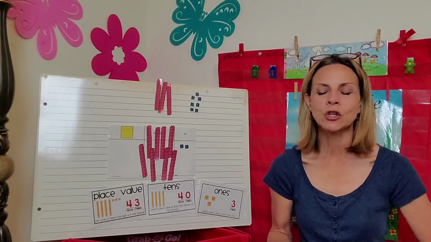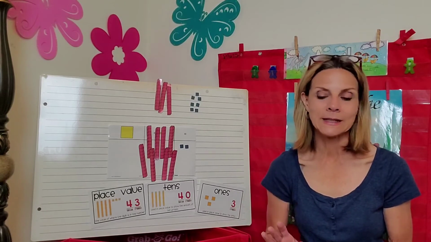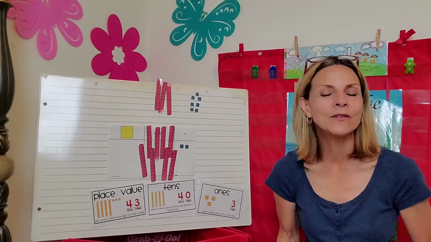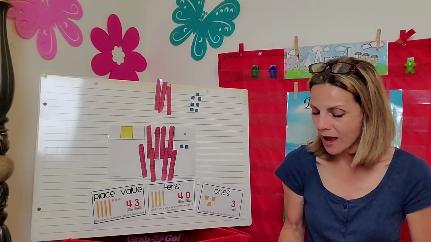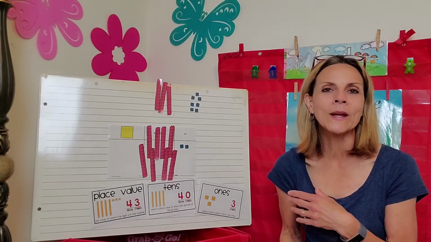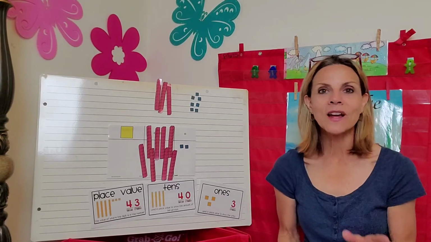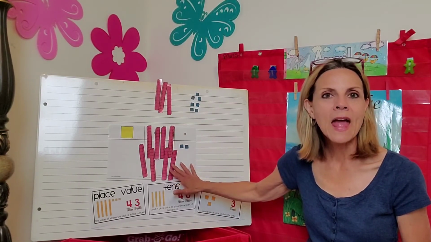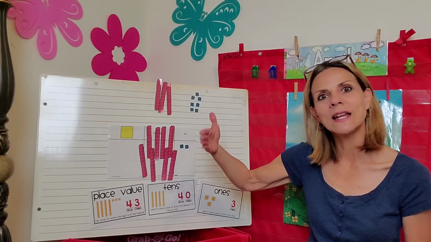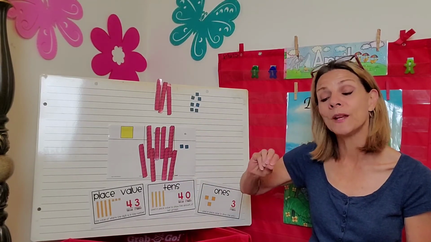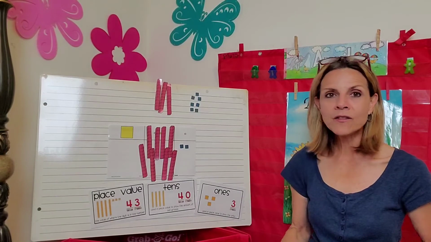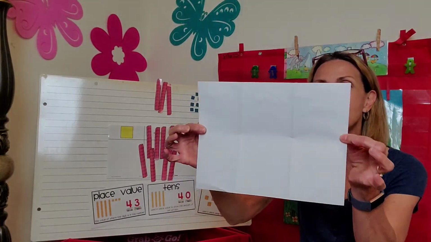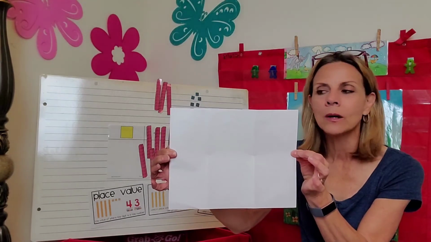So check those two and find it if you need it. And again, I've sent so much material over the last couple weeks, I don't know if I sent you a place value organizer. I think maybe I sent you one that just had tens and ones, which would be okay for you to use. But if not, you can just get a piece of plain copy paper.